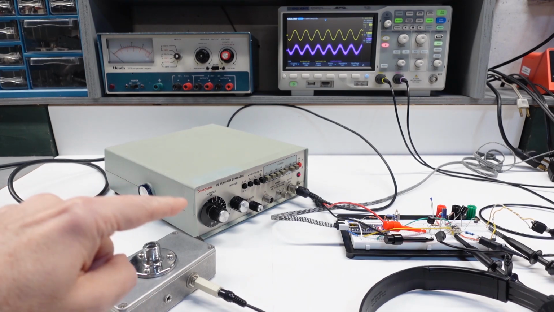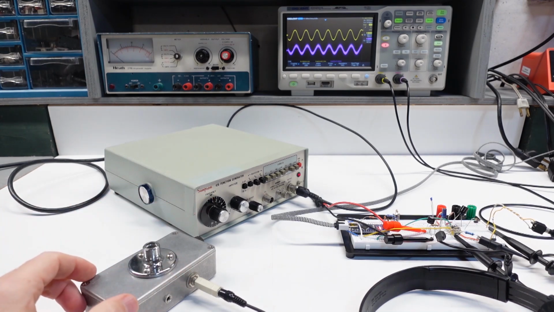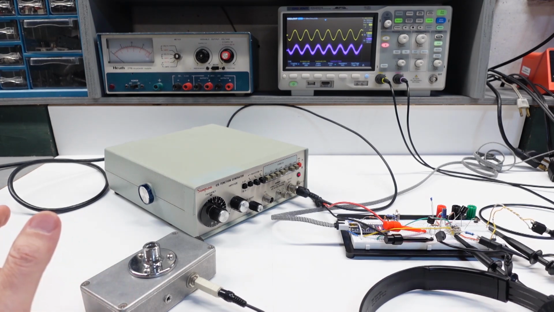One is going to be with the Simpson with the variable frequency AC. The second one I'm going to do is play a music track. And then the third one is going to be an audio track that I had recorded in a prior episode, just so we can listen to what a better quality original sound looks like versus what's actually coming out of the circuit. And you'll be able to judge for yourself what the quality is. So let's have a listen.